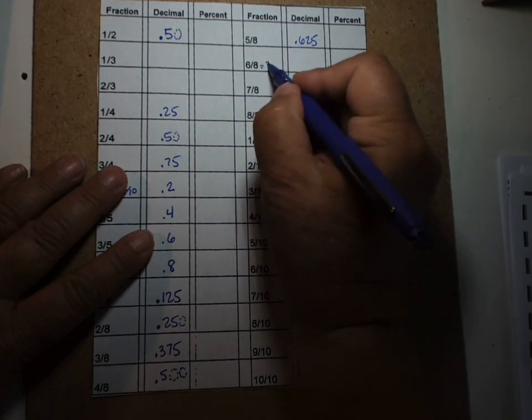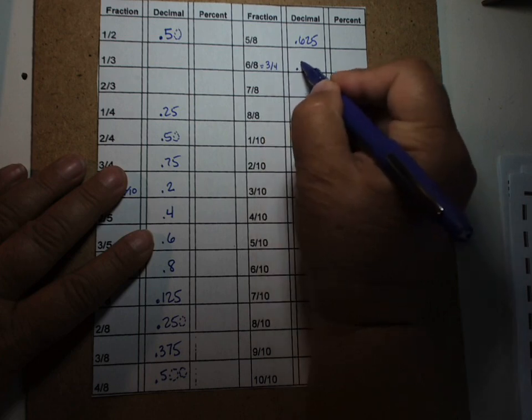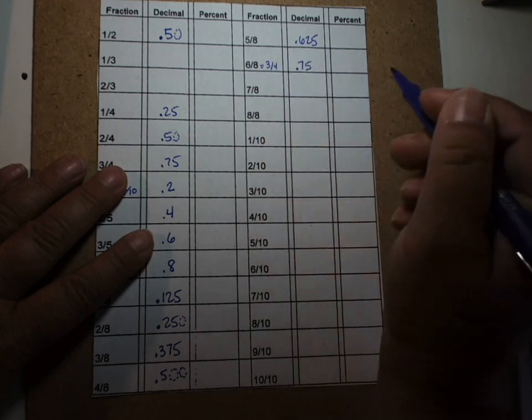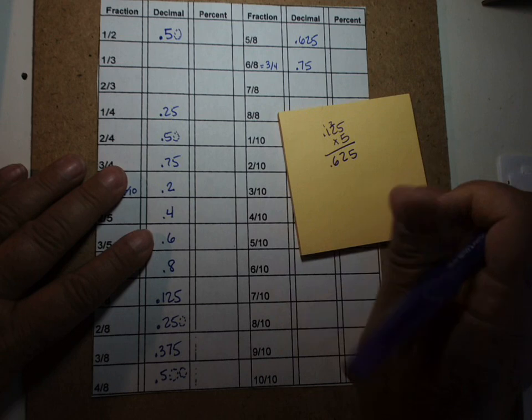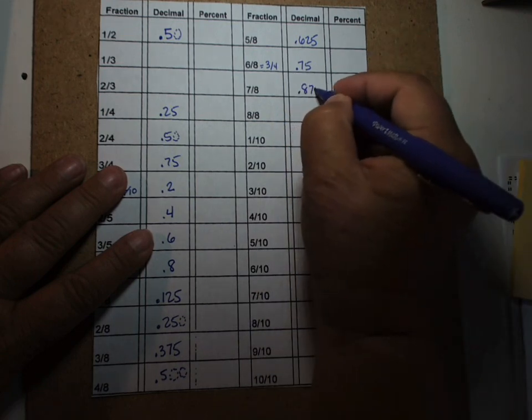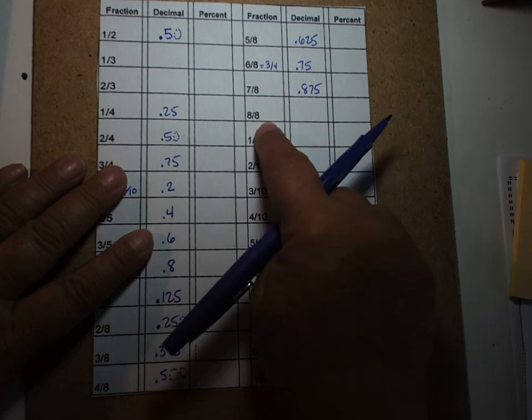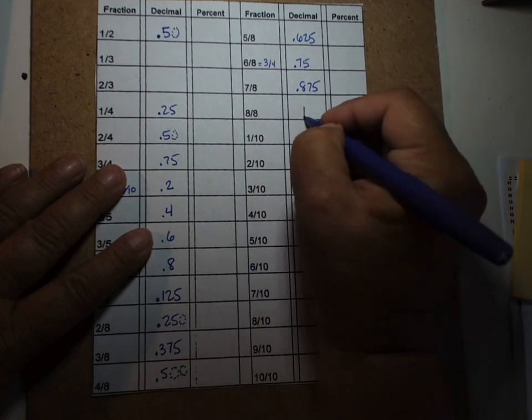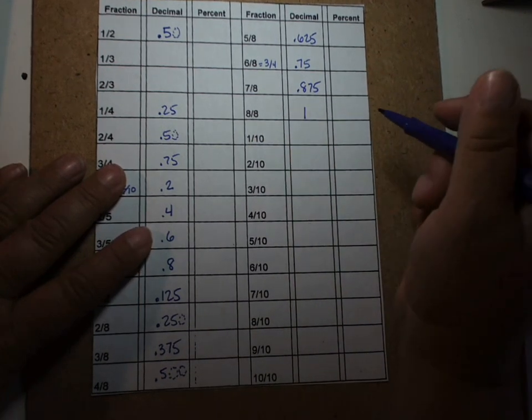This is the same as 3/4, which is 3 quarters. And then 7 8s, I would do the same thing, multiply. That's 0.875. What about 8 8s? That's a whole.